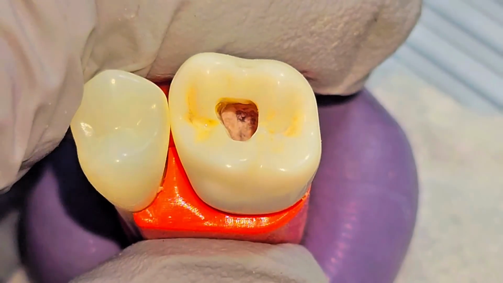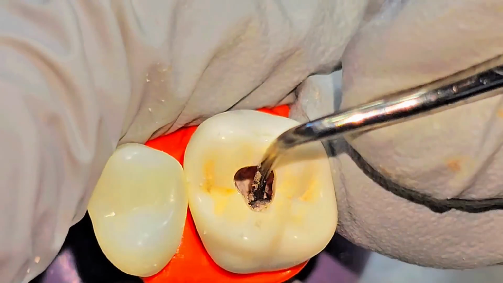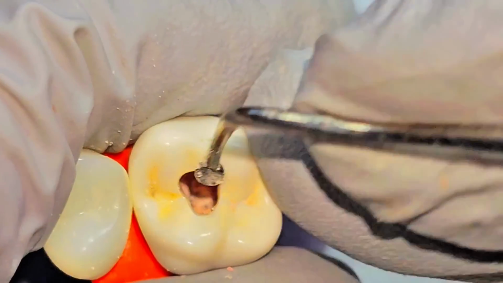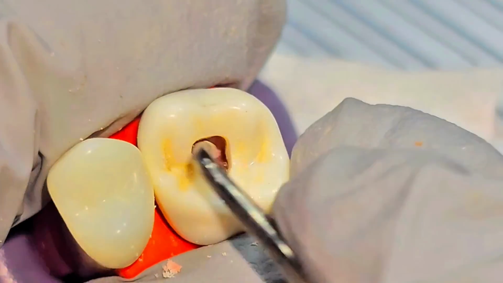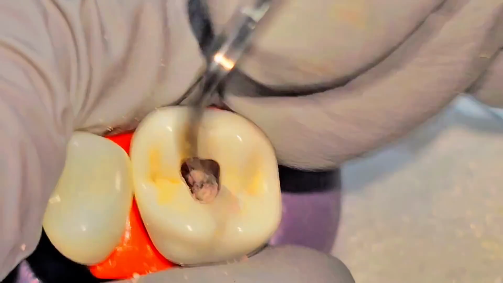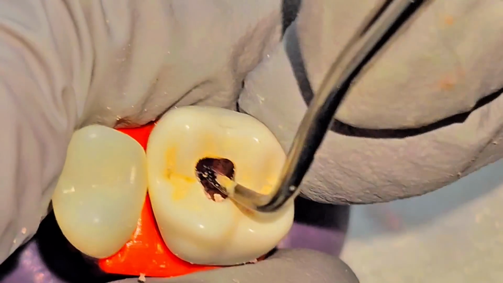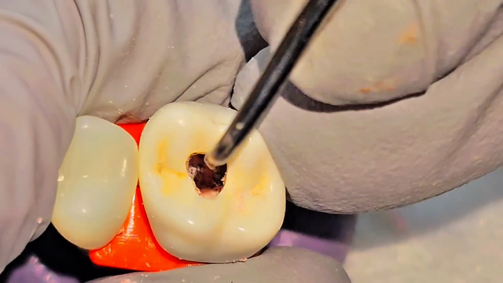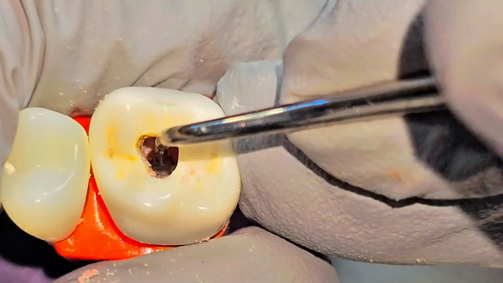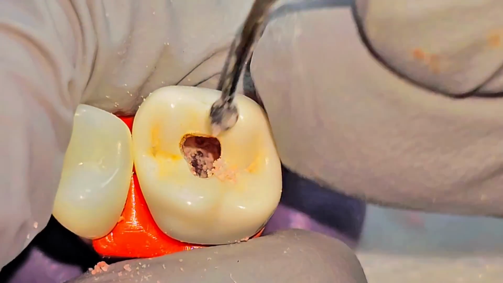Alright, let's check one more time. So as you could see in the video, when I was working with the 330, it just stops as the shank cannot go further down, because the width of the 330 burr is smaller than the shank, stopping at 5 millimeters.